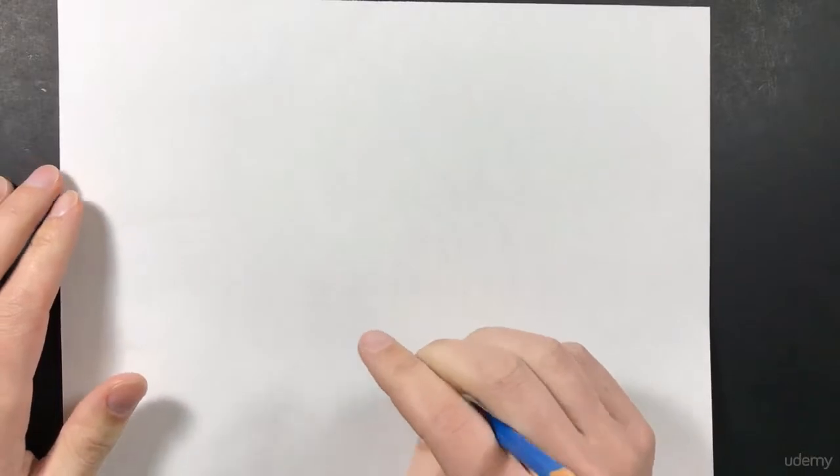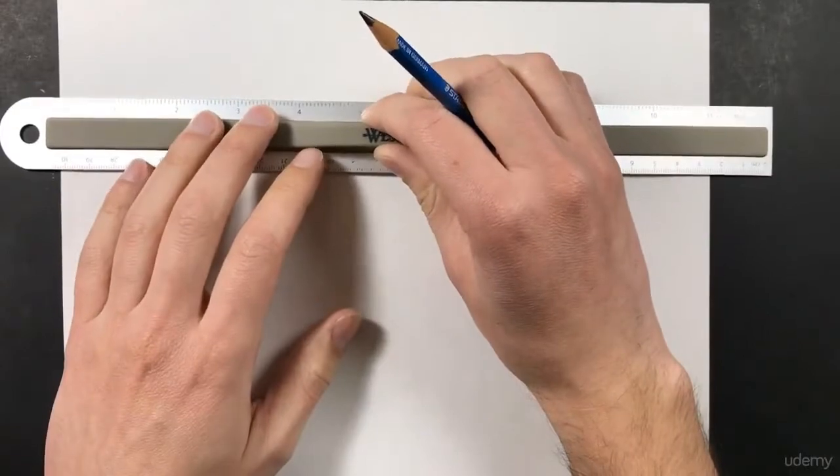In today's lecture, we're going to be creating a stone brick pattern. So let's go ahead and get started. The first thing I want to do is use my ruler to divide my paper up into each individual brick. So I'm just going to go ahead and lay down my ruler like so.